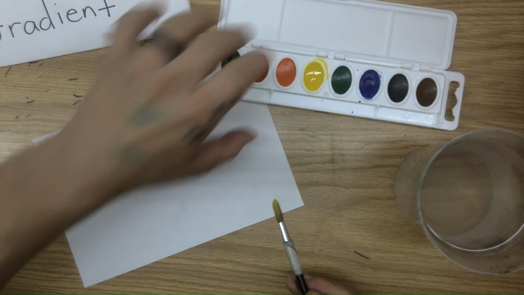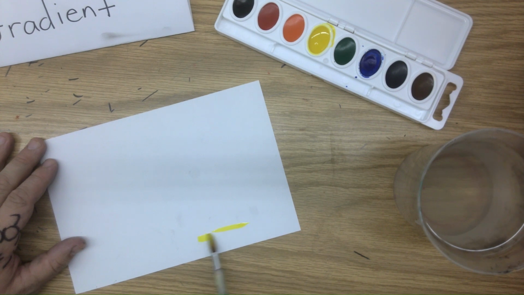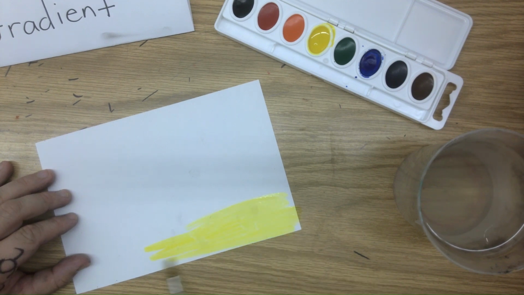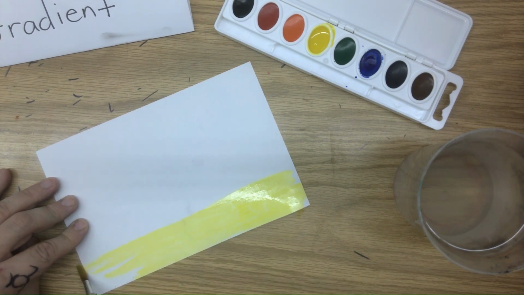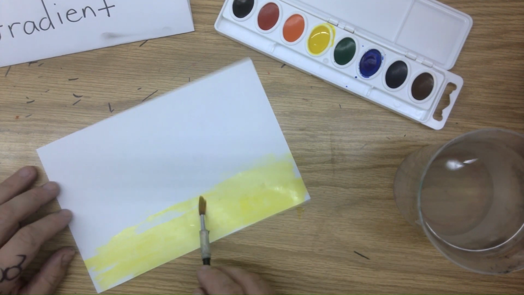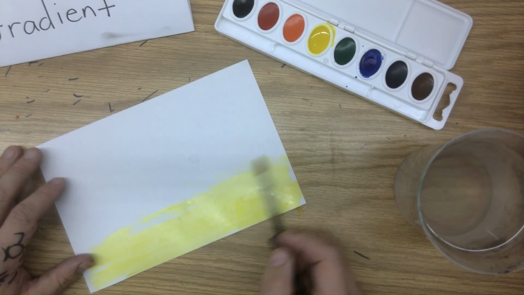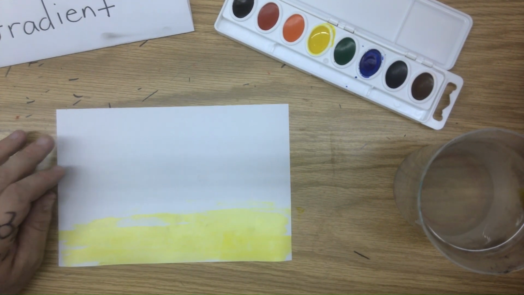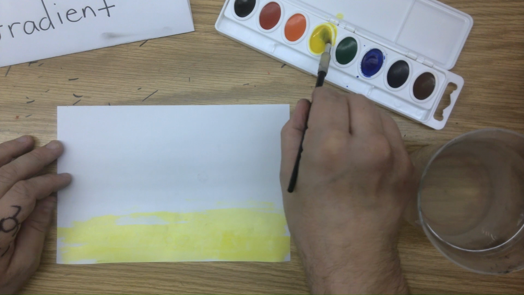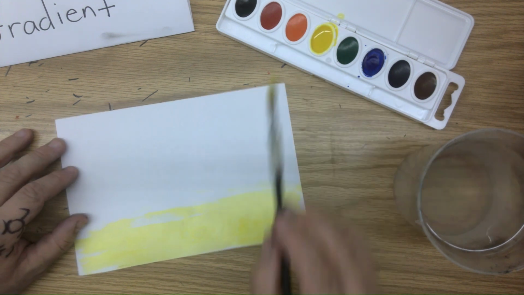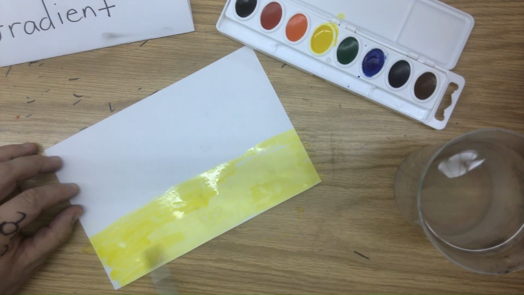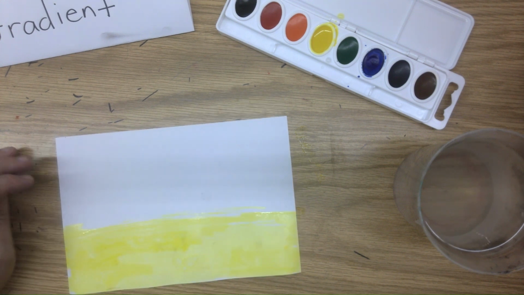Now, when we do this, we're going to go horizontally this time. You could go vertical, but I'm going horizontal to start. I'm going to make a horizontal bar of color just like this and let it dry up. As you continue to paint, your brush will start to get dry and the color will start to get a little bit lighter. I'm going to do a quick dip, go back to my yellow. Once it's already wet, you can dip it for a little less time because there's already plenty of color there. And I'm going to make sure that's fully colored from one edge of the paper to the next edge of the paper.